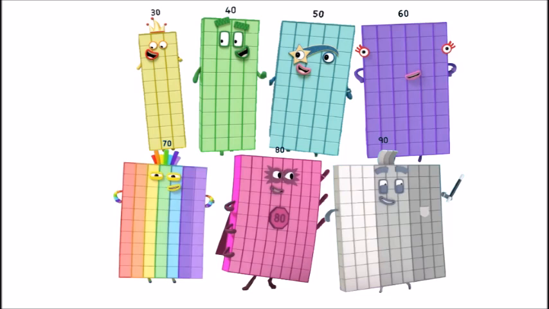70 is fat 7. Let's get on to... Just kidding. 70 is a rainbow god, as you can tell. 70 can literally make rainbows. I think 7 can as well, but I only remember 70 making rainbows.